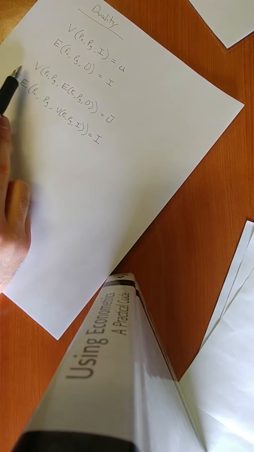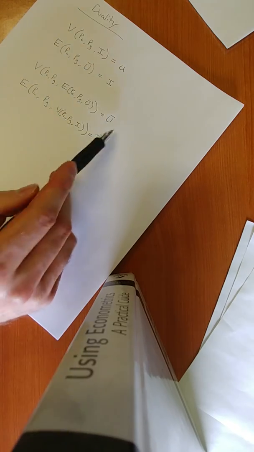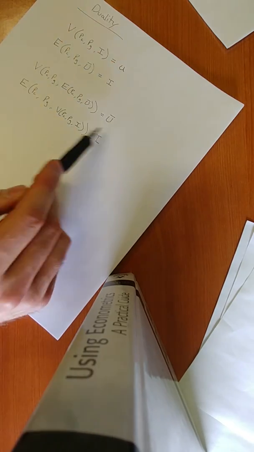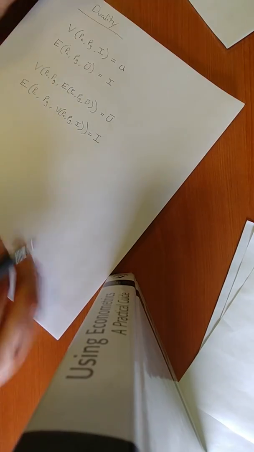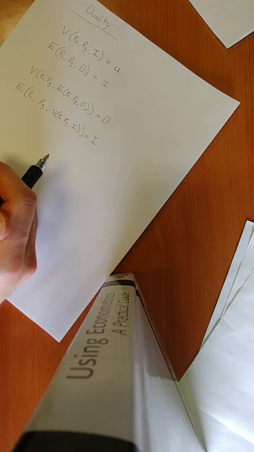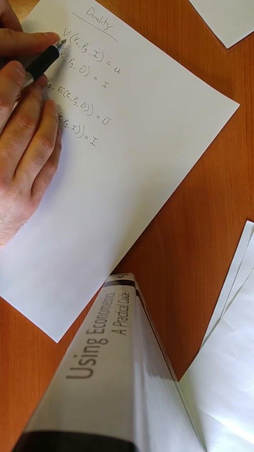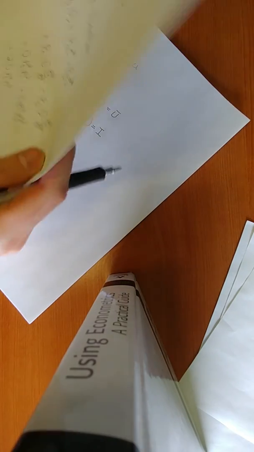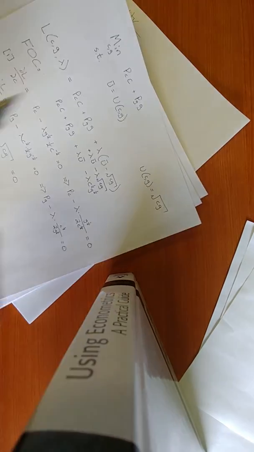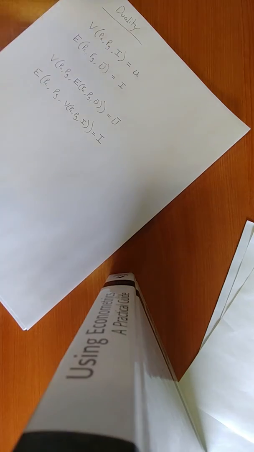Okay, so I might want you to show that these duality relationships are true mathematically. So what I'm going to do next is derive the value function. I'm going to do utility maximization. I'm going to use the same utility function, do utility maximization, derive my value function, and then show that this holds. Okay, I'll do that in the next video.